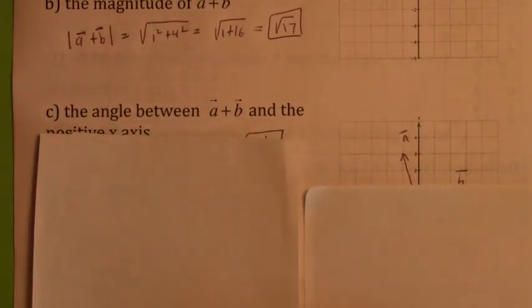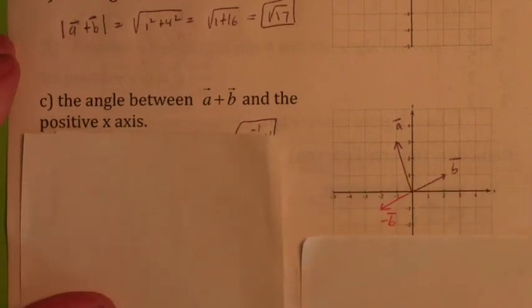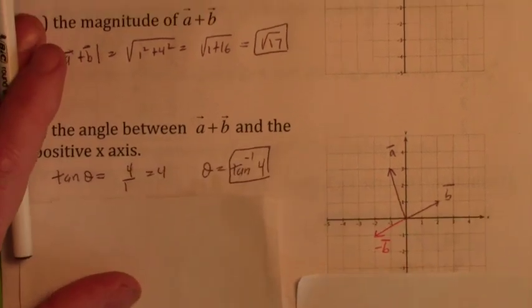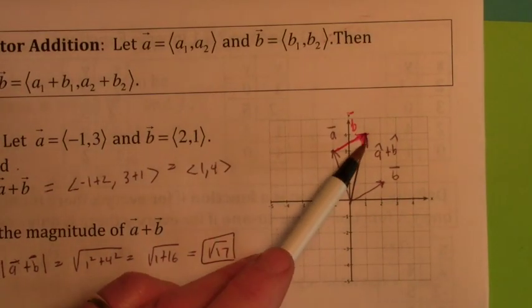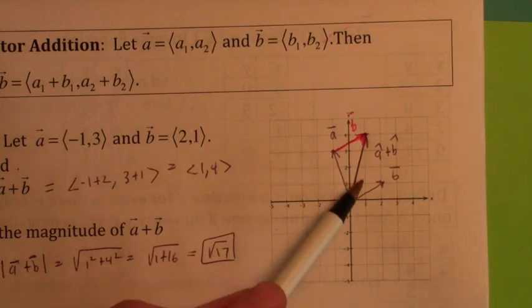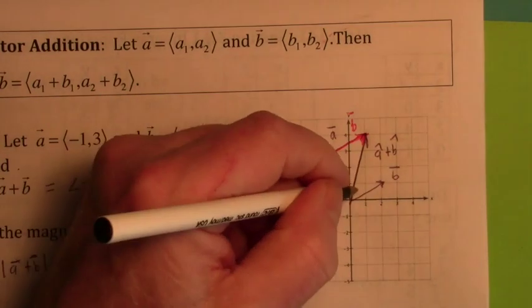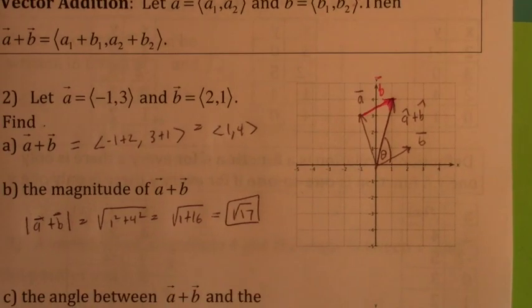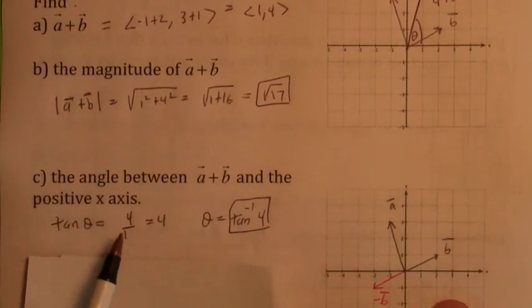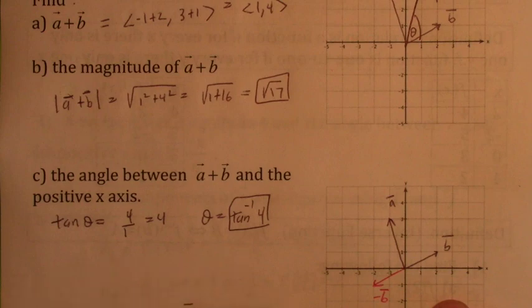Now, the direction, or the angle between A plus B and the positive x-axis: if you think about this vector here, this is A plus B. If you look at the components, the x coordinate's 1, the y coordinate's 4. So using trig, this is your angle theta, right? The tangent of theta would be 4 over 1. So theta would be the inverse tangent of 4. That would be the direction, or the angle between A plus B and the positive x-axis.